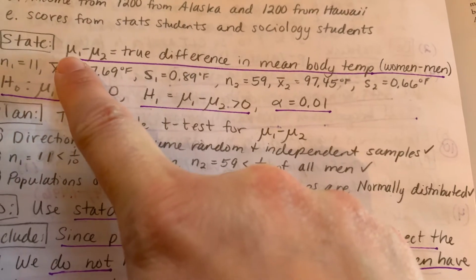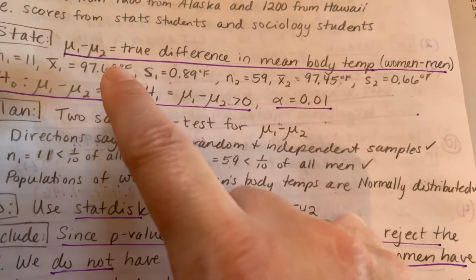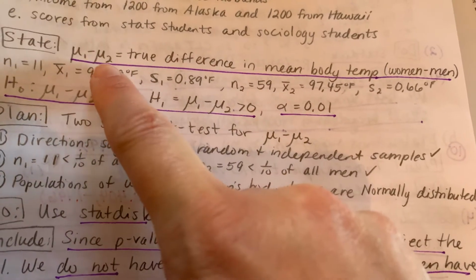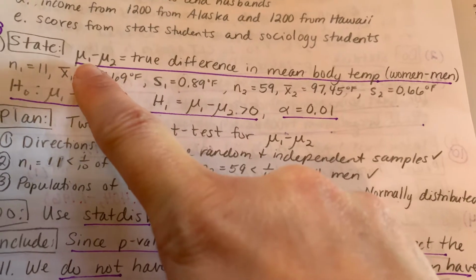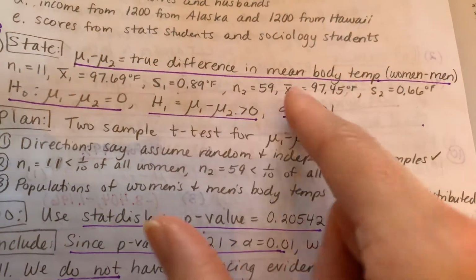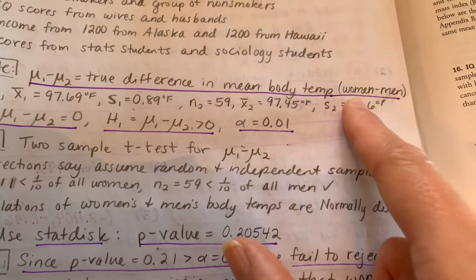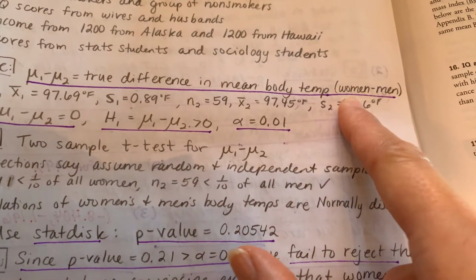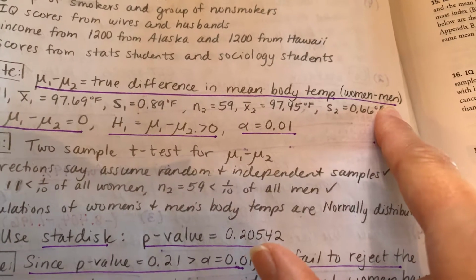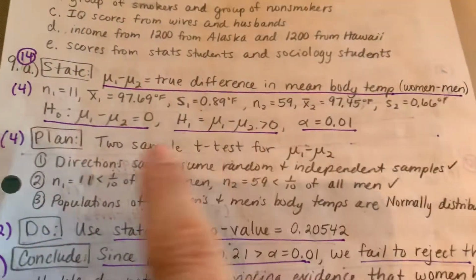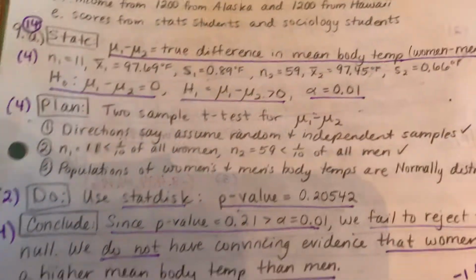Really, I could have put mu sub w for women minus mu sub m for men if I wanted to, because that's what it means. Mu1 is going to mean women and mu2 is going to mean men. And you're going to see how I state that in a second. So mu1 minus mu2 is the true difference in mean body temperature, women minus men. That means mu1 represents the population mean body temperature for women, and mu2 represents the population mean body temperature for men. Okay, so I went ahead and wrote out those statistics from the table, but that's not actually required.